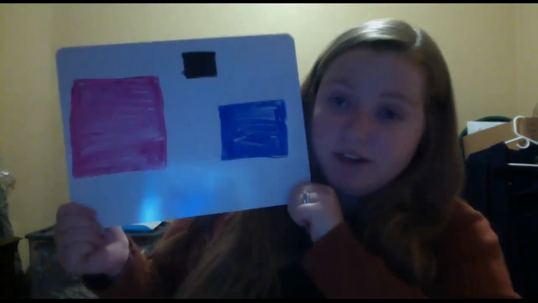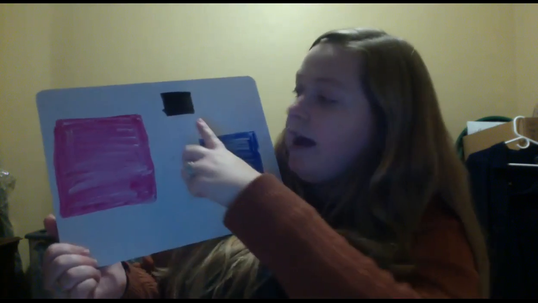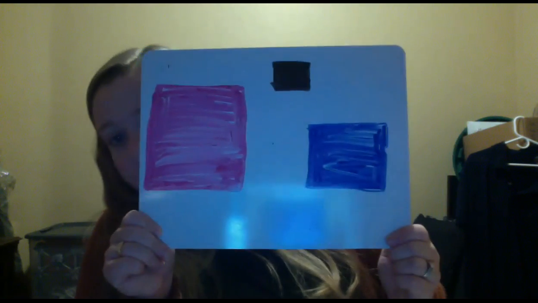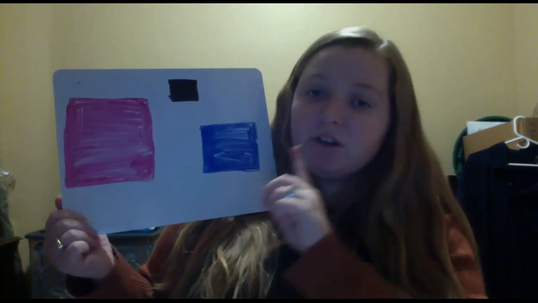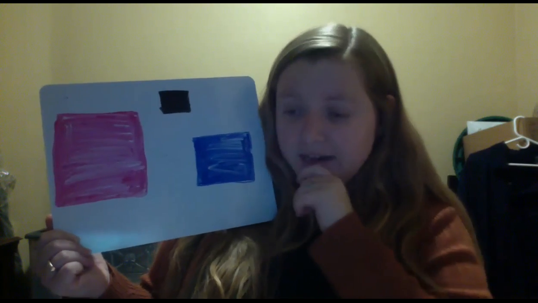So we're going to do a few examples before we get into our worksheet, okay? So on my whiteboard, okay, I have 3 squares. I have a pink square, I have a black square, and I have a blue square. And I want you to look at the sizes of those squares, okay? Now, I want you in your head to think first about their sizes. Which one is the biggest? Which one is the smallest? And which one's in the middle sized? So which one's in the middle? It's not the smallest, but it's not the biggest, okay?